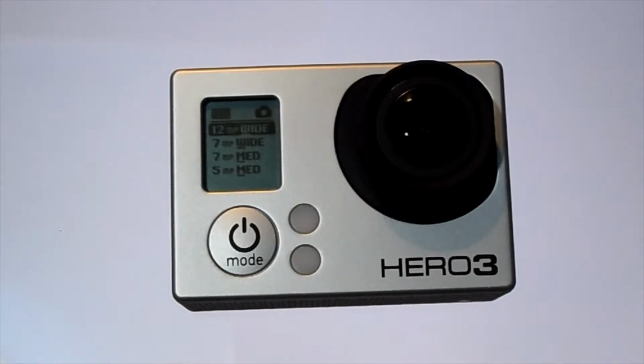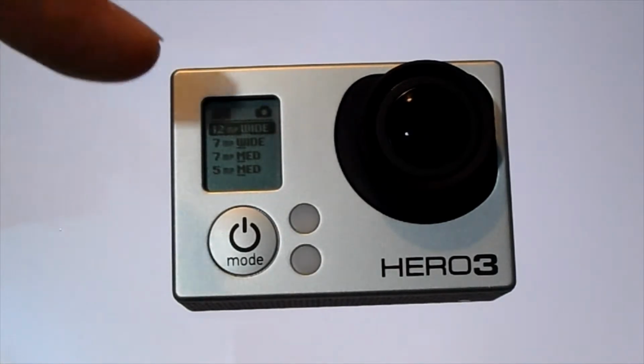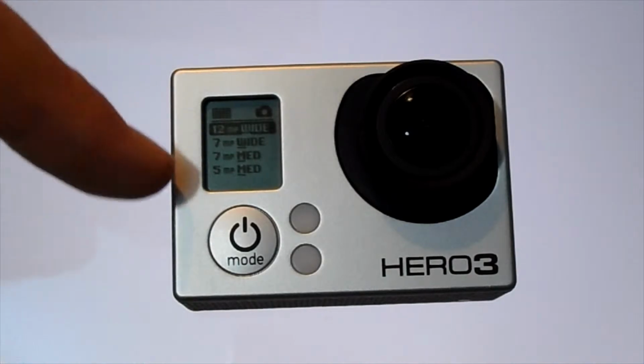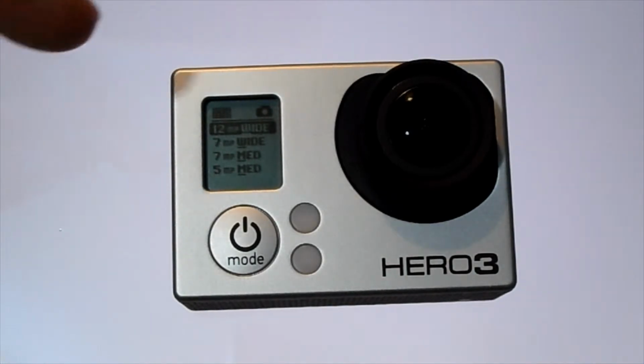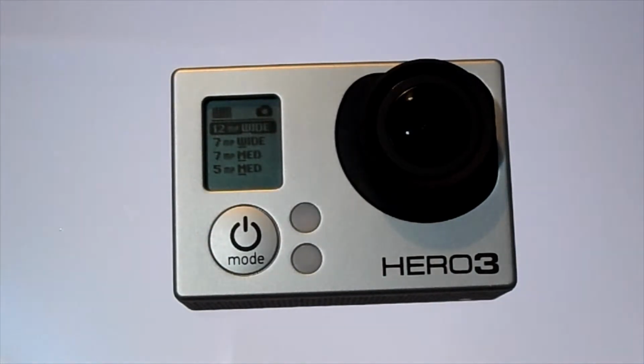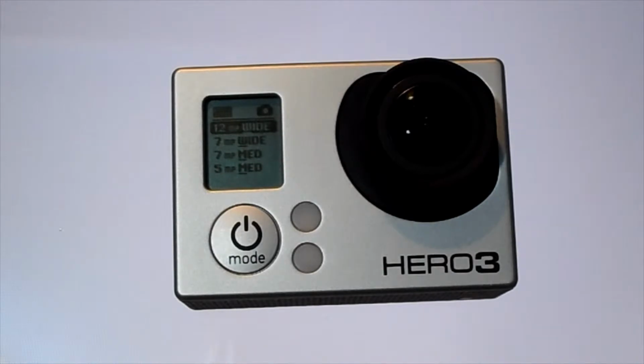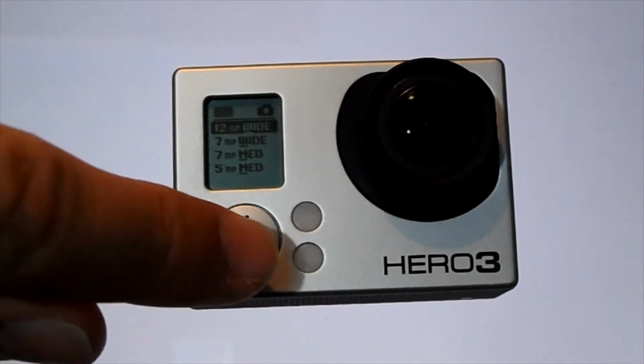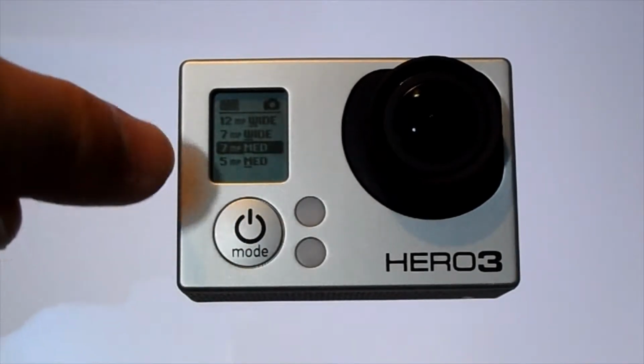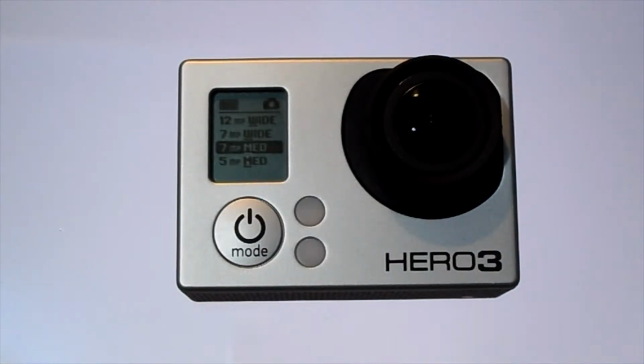So basically 12 megapixel, the lower numbers are going to take less space. Wide is that fisheye effect that you get with GoPro when you take a video, you have it set on wide. You get that really big fisheye effect. If you don't want that, you're probably going to lose your 12 megapixel. You can cycle down to 7 and get medium.